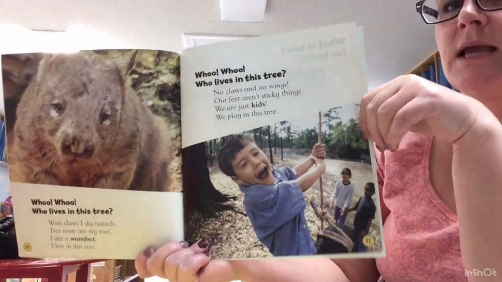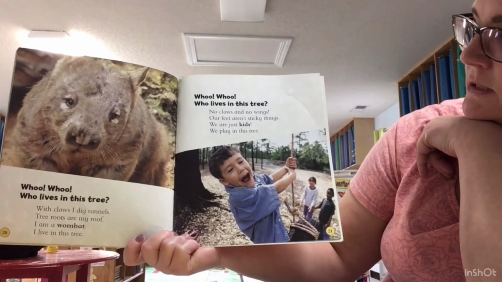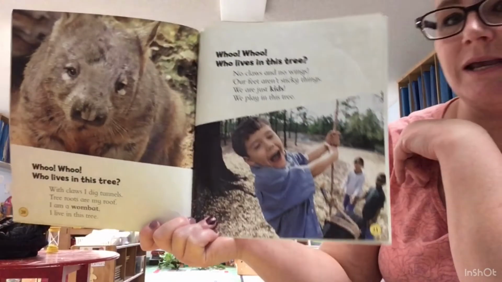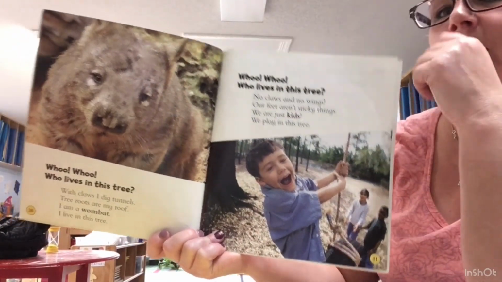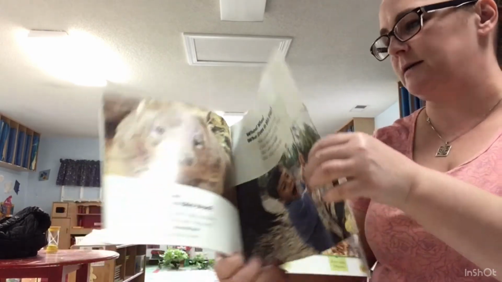No claws and no wings. Our feet aren't sticky things. We are just kids, and we play in this tree. I hope all of you are playing and climbing in trees while you're not at school when it's nice outside.